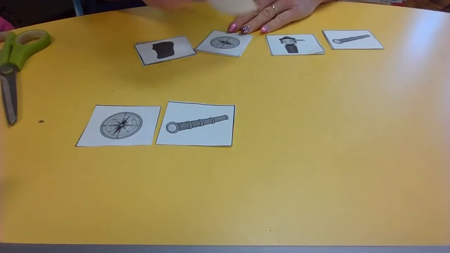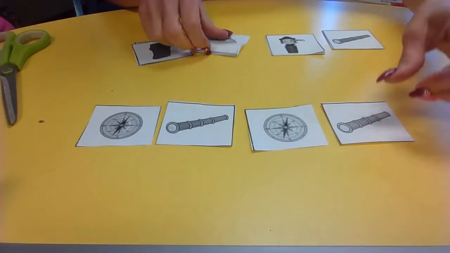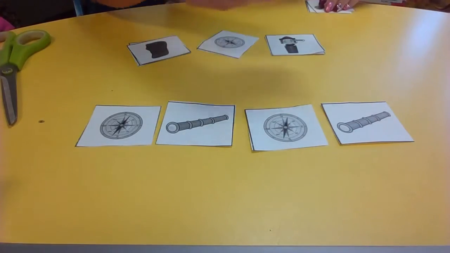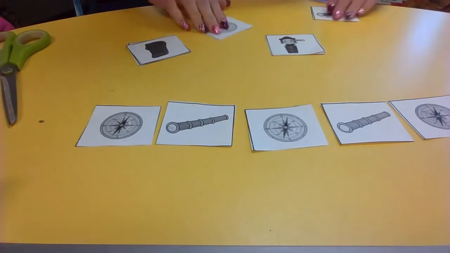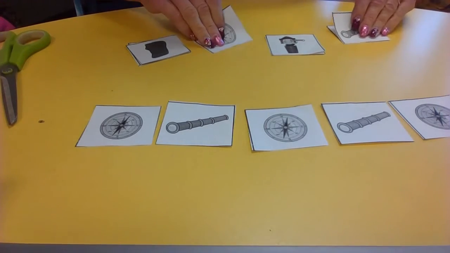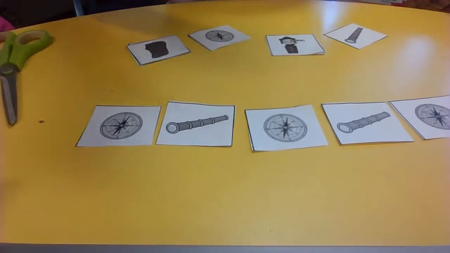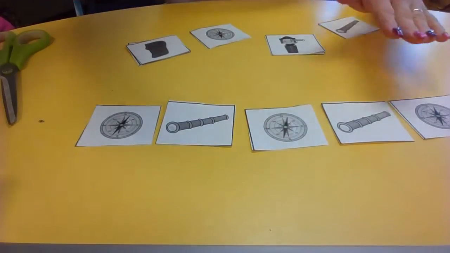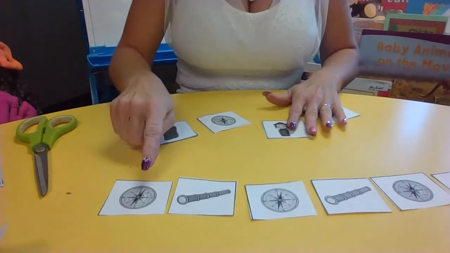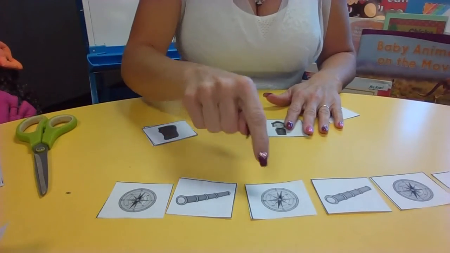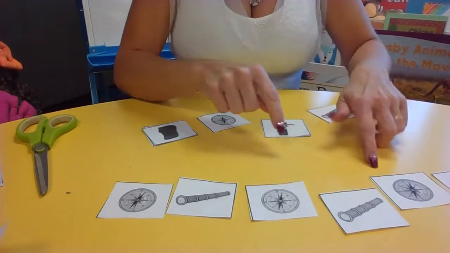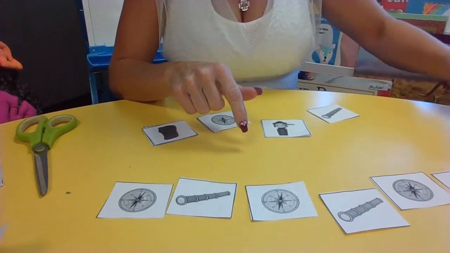And what am I going to do next? Compass, telescope. I'm going back and forth, aren't I? Compass, telescope. And I could keep doing that until I ran out of them. And you notice it goes back and forth? Compass, telescope, compass, telescope.